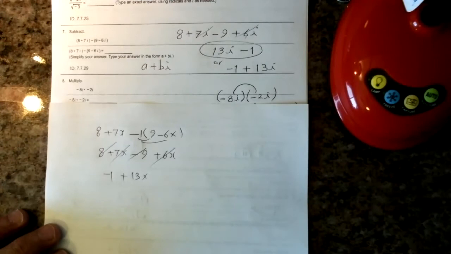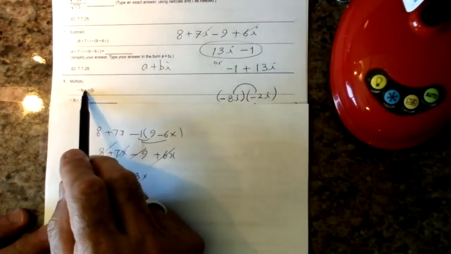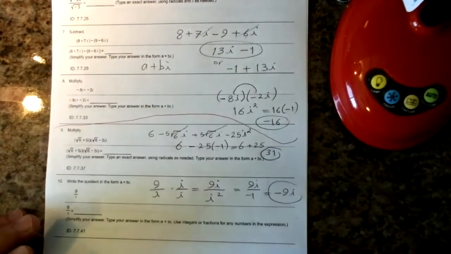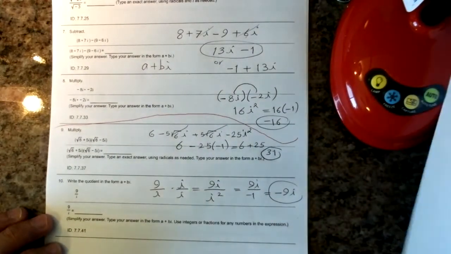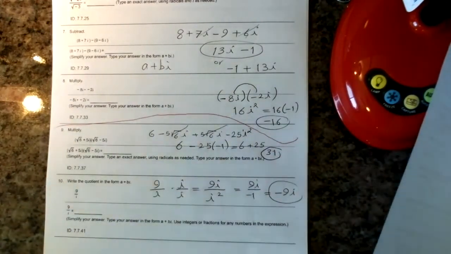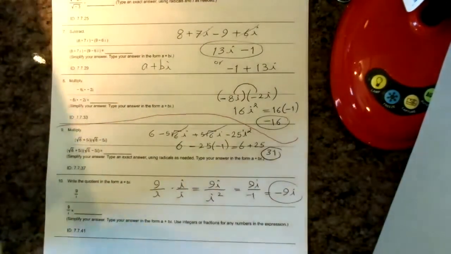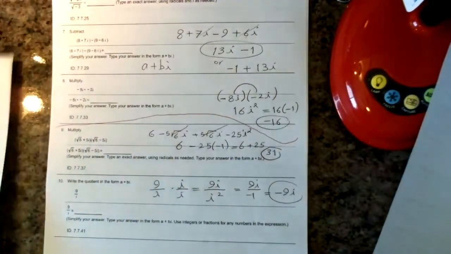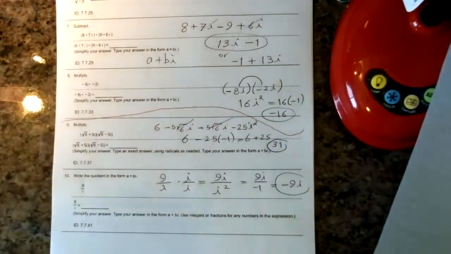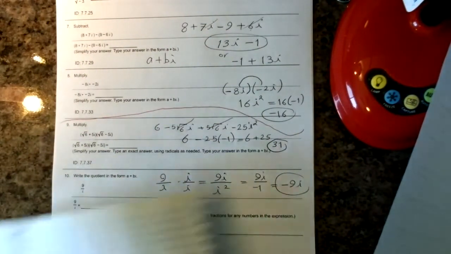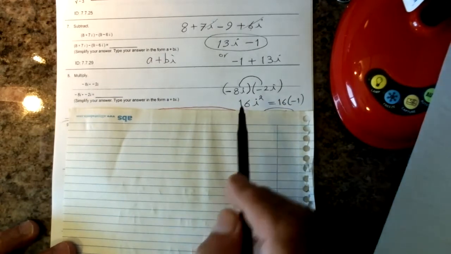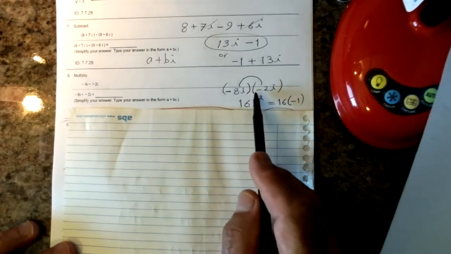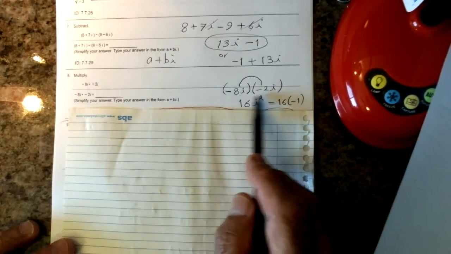This is multiplication. See, there is a sign of multiplication here. When you multiply, numbers always multiply separately.